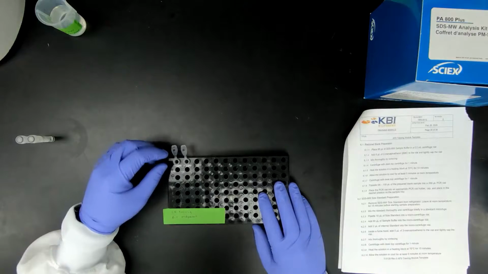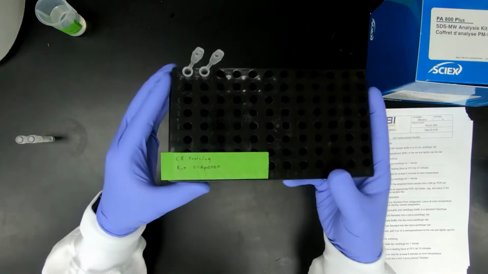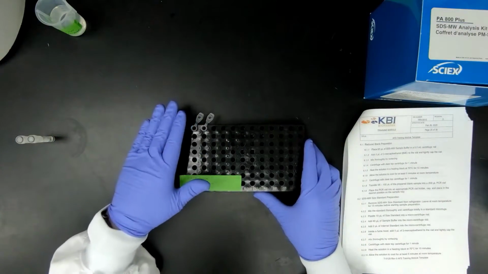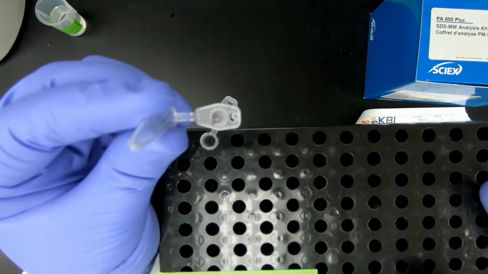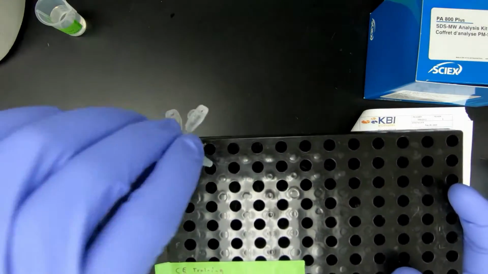For this assay, I suggest using the 0.5 Eppendorfs. As long as you label your rack, you don't necessarily need to label every tube with every bit of detail. So hence, I went ahead and labeled my tubes. I have a blank and a molecular weight.